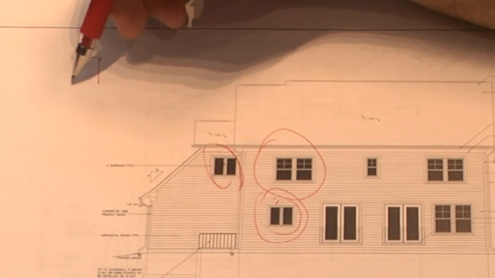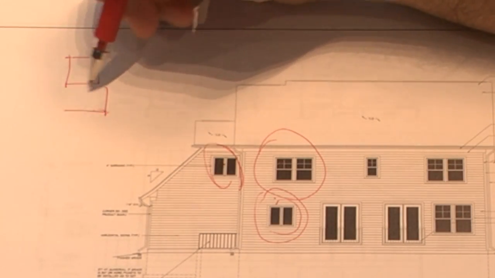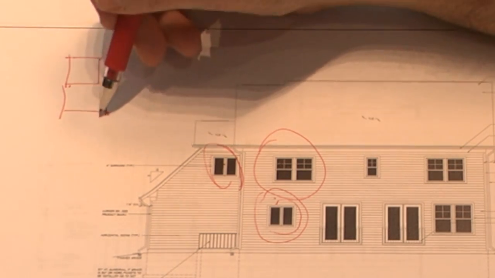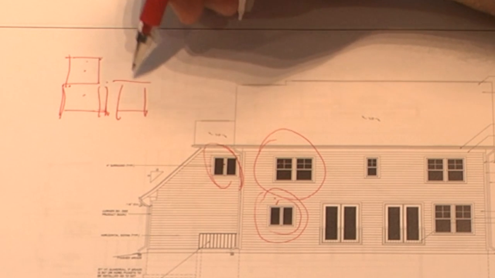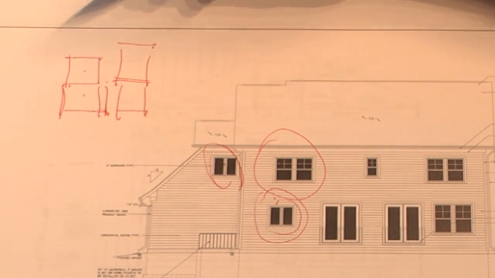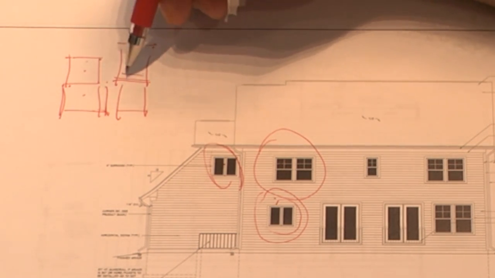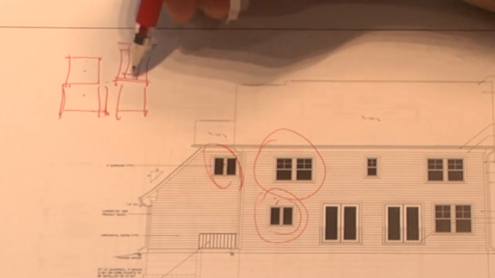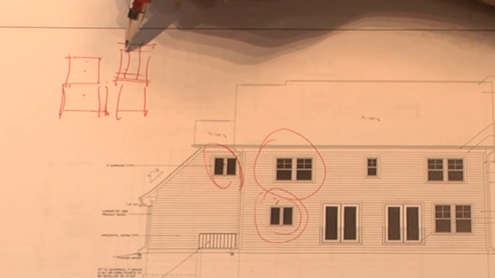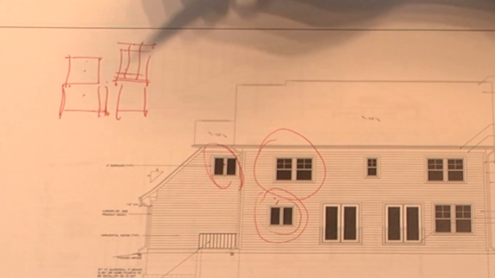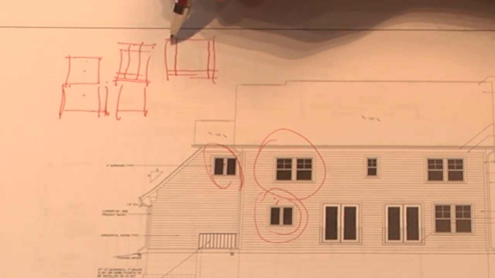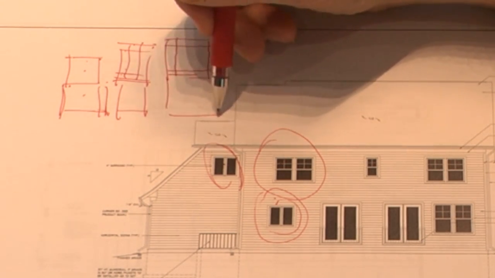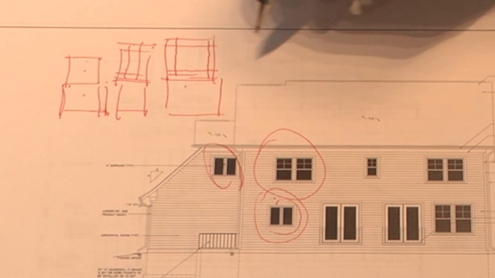Some other styles that are popular are 1/1, so that would be no grills. Another popular theme would be a Prairie style grill pattern, right? So this is where the grills are kind of pushed out to the edges. Taking a Prairie style would make this a little bit bigger, so it's easier to see. So that's a Prairie style over one.